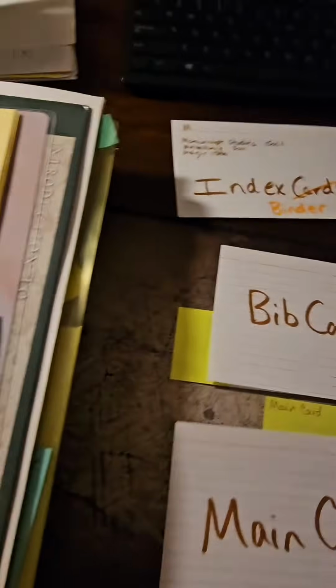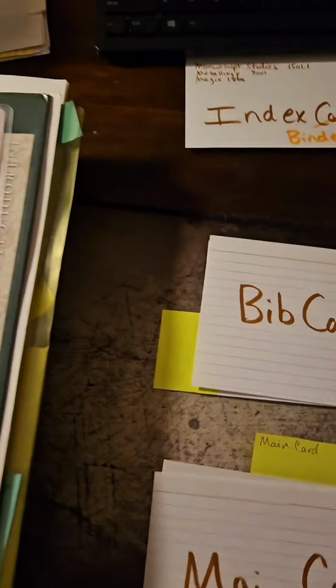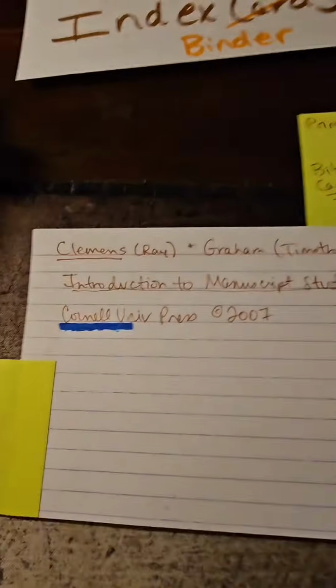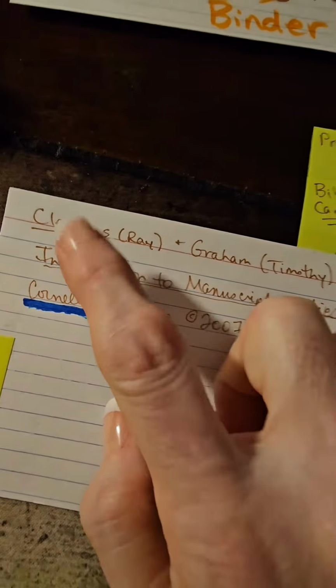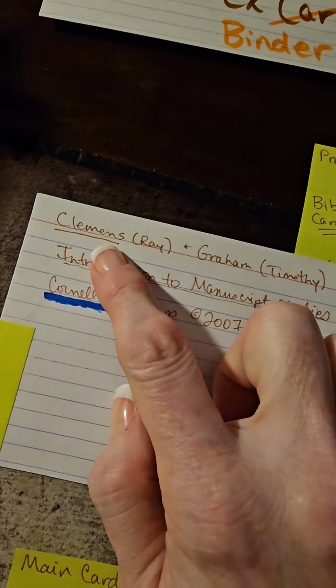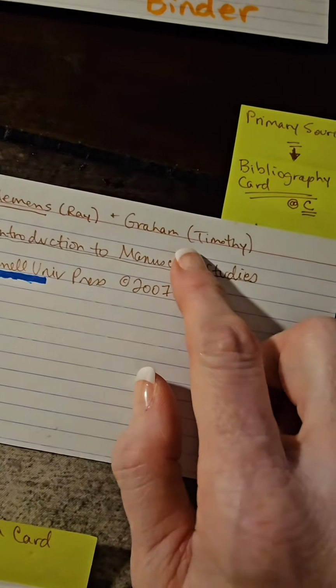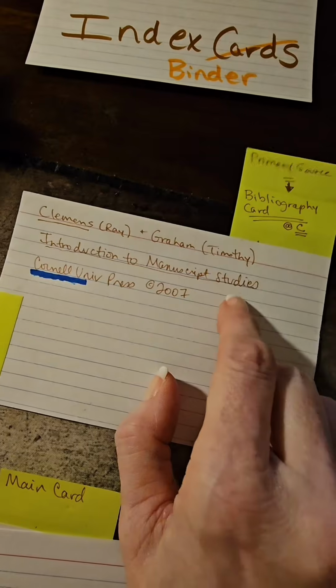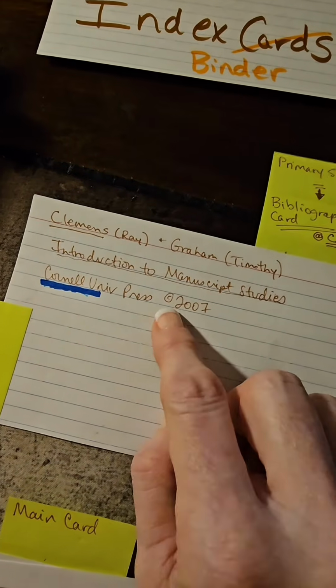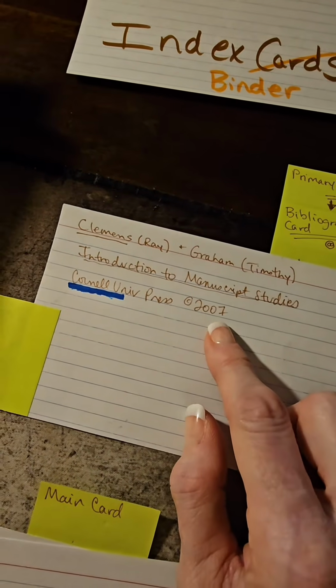So let's dig a little deeper. Let's look at our bib cards for a second. What all goes on a bibliography card? Well, let me tell you. First here, if I'm looking at my Raymond Clemens manuscript studies book, I'm going to enter Clemens Ray. So this is going to be filed under C because that's the first author's last name. It's also Timothy Graham, so he gets second billing. Introduction to Manuscript Studies is the title. Cornell University Press, 2007 tells me my publication date.